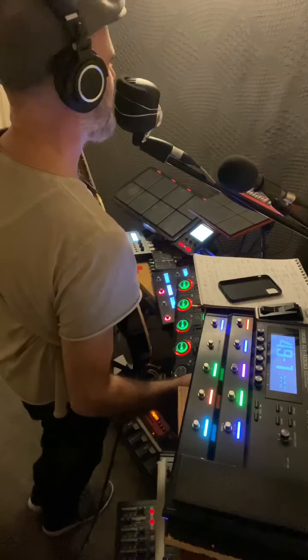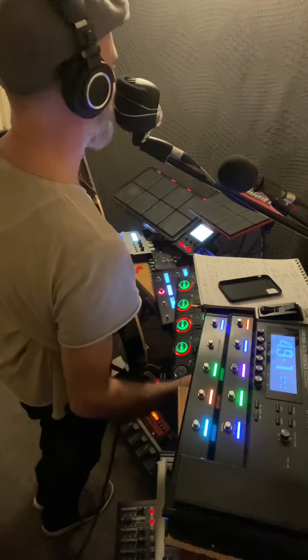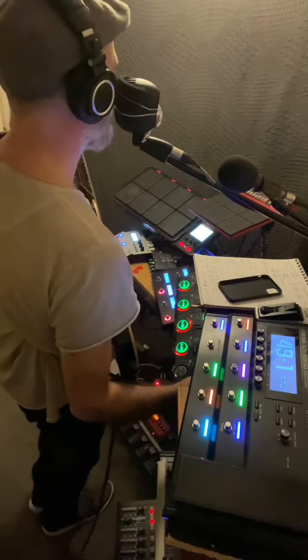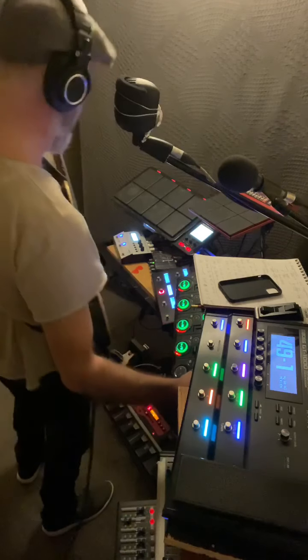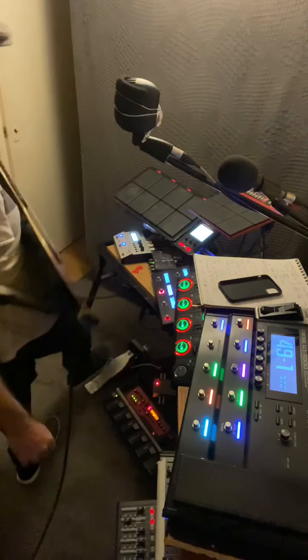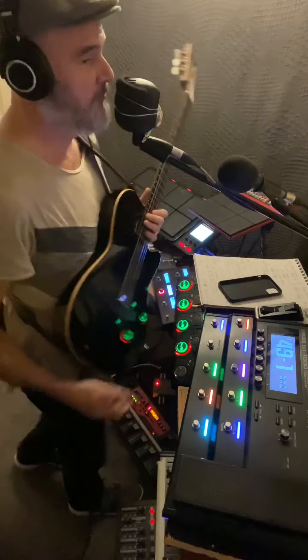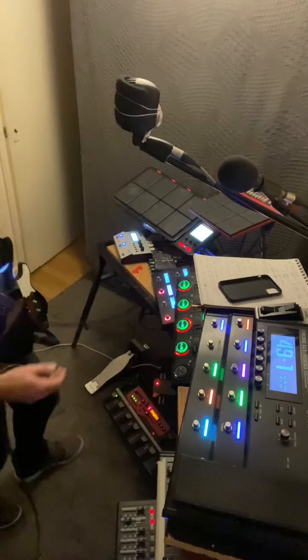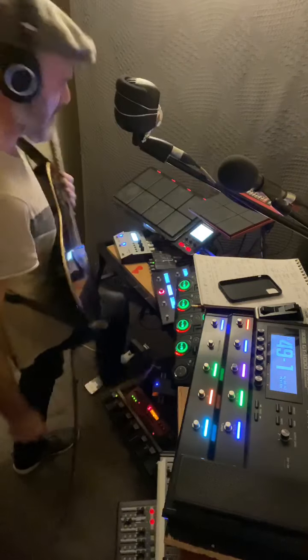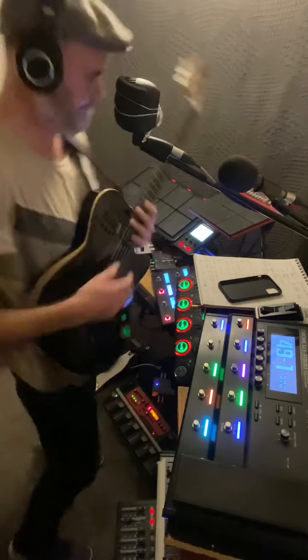Okay, so now I need to see if the synth sits with it, and I'm going to bring everything back in and see if it distorts with the synth. Should hopefully sound heavy, but hopefully not distort.